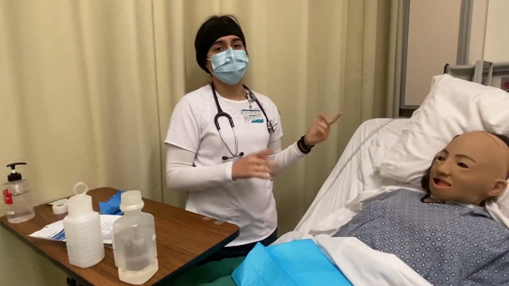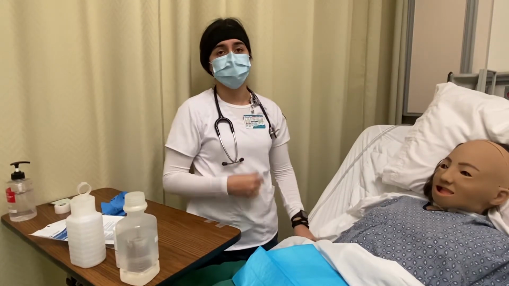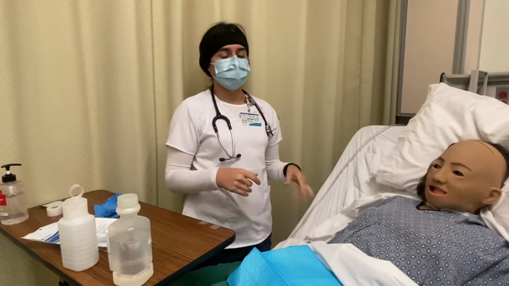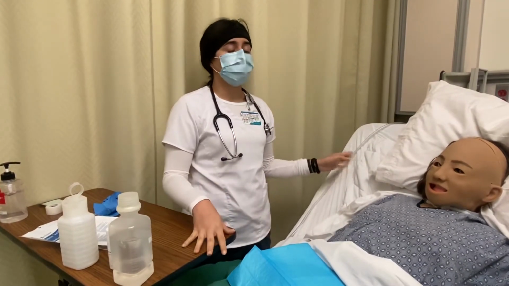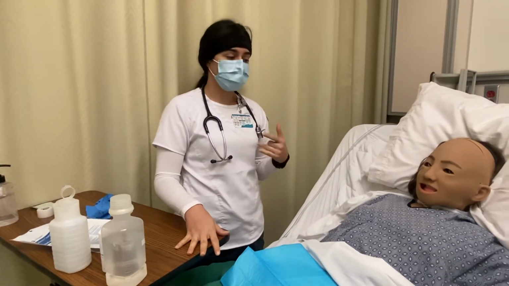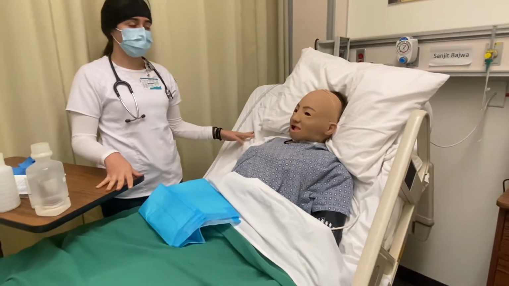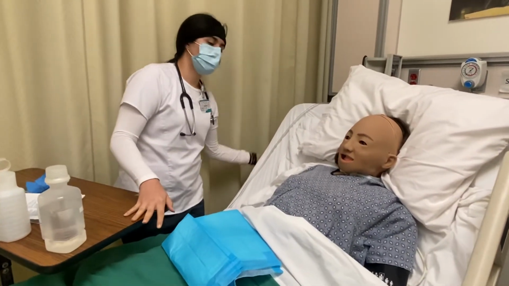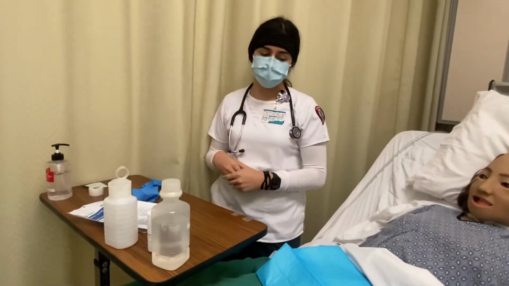I'm also going to check my surroundings, that the patient's name is on the board, and the wristband as well. So you double check, or triple check, that this is the right patient. Then I would put the patient in a high Fowler's position, which I already did. I'd put the bed rail down on one side, and then put on regular gloves for this.